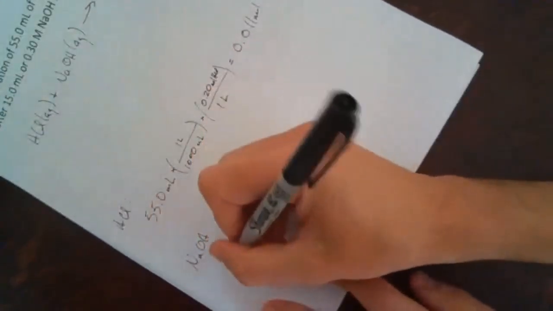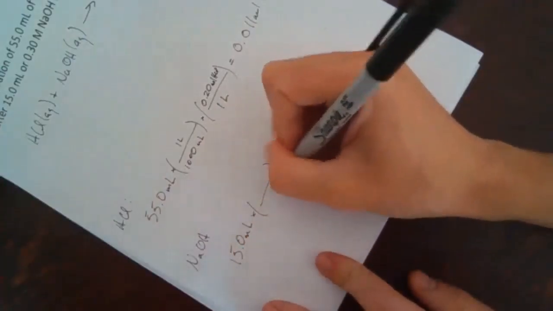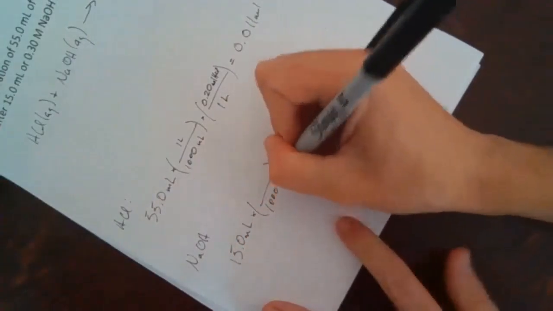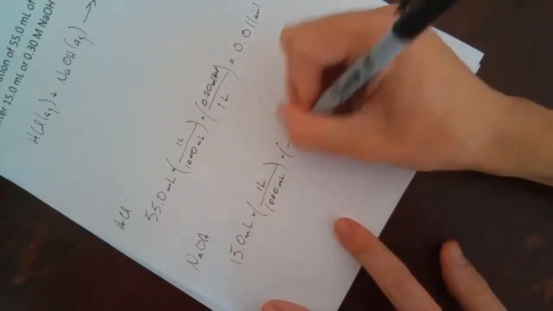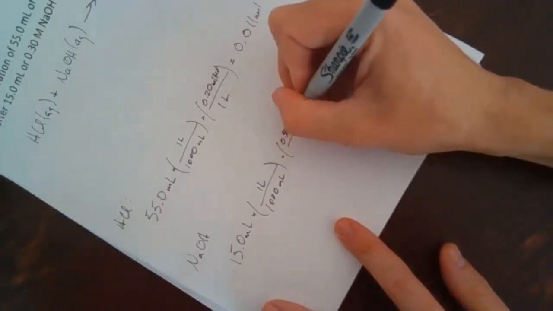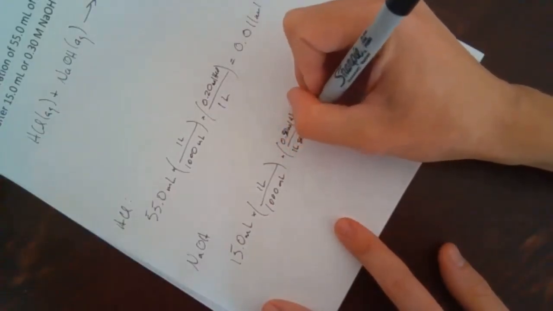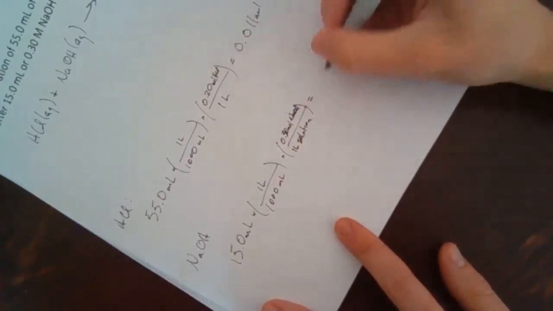For NaOH, similarly, I have 15.0 milliliters. Convert that into liters, dividing by 1,000, and then use the molarity of that, which is 0.30 moles of NaOH per 1 liter of solution, giving me 0.0045 moles of NaOH.